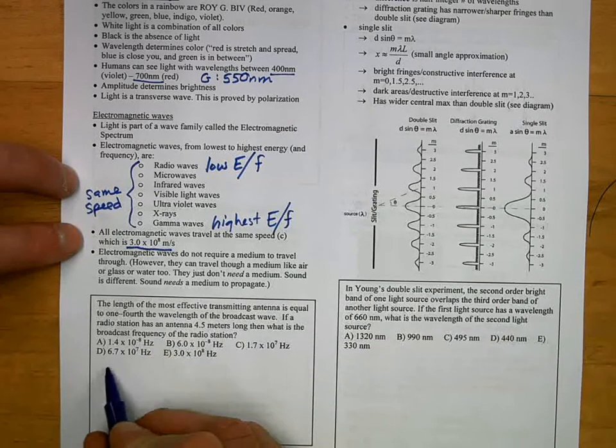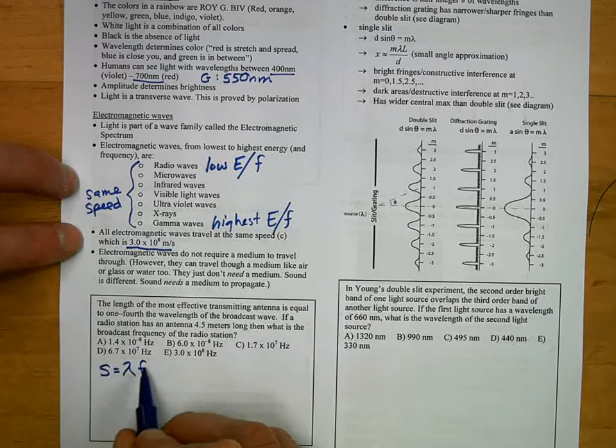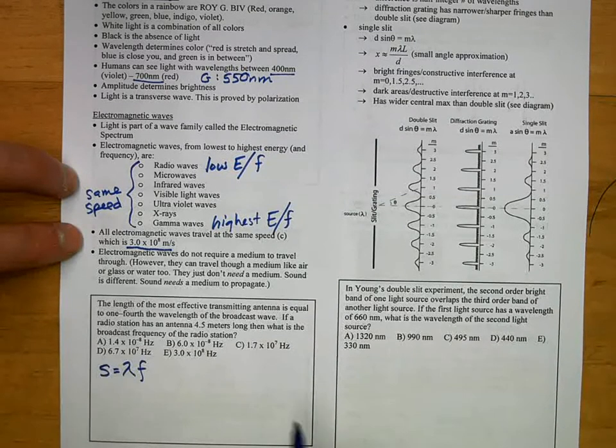So we're going to be using the wave speed equation. Speed equals wavelength times frequency. And since we're talking about a radio wave, the speed is the speed of light. And we are looking for the frequency, so frequency is the speed of light divided by lambda.